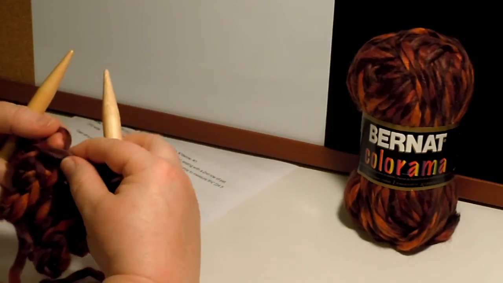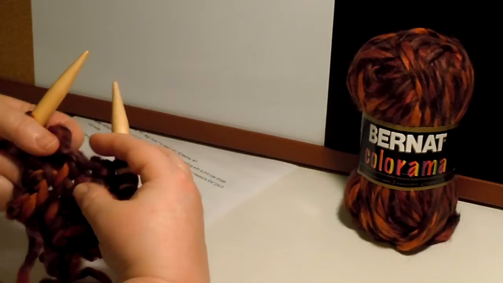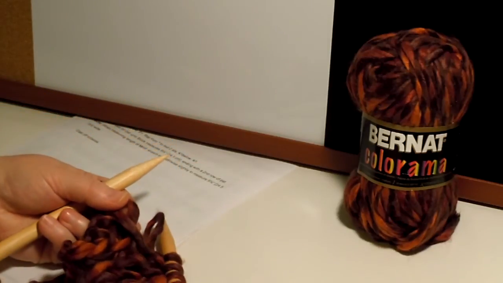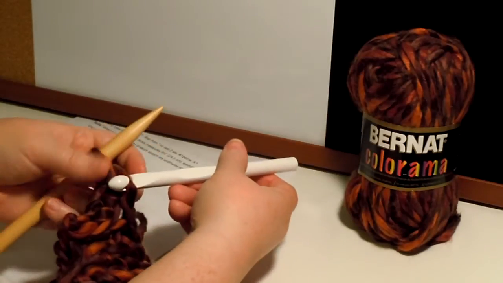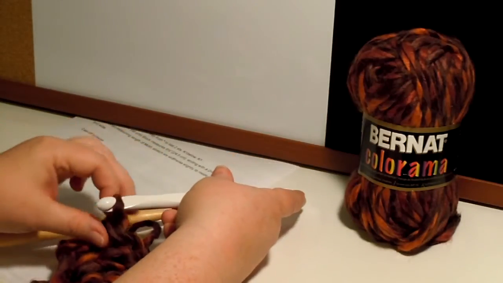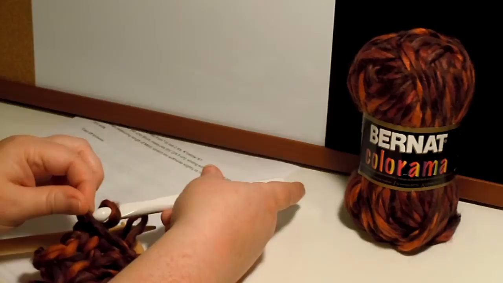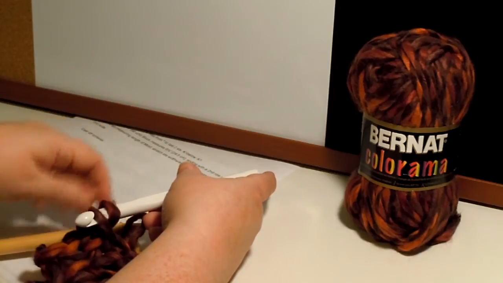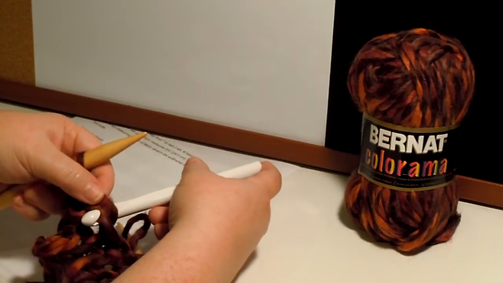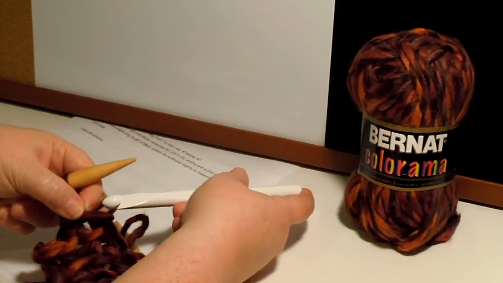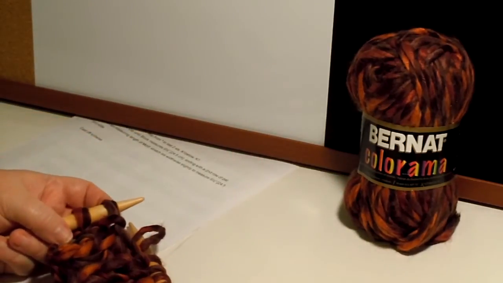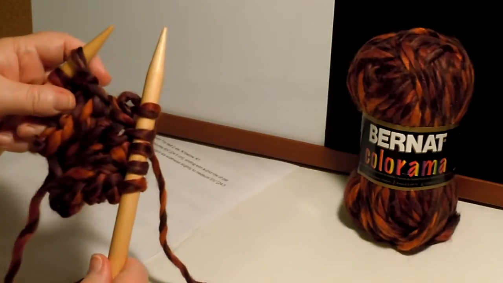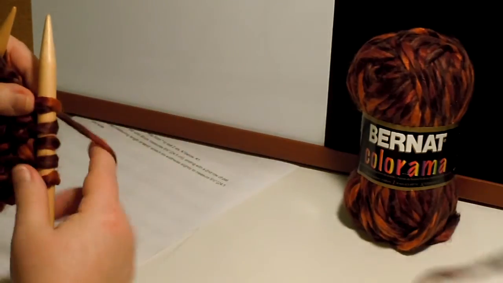So this stitch here needs to be pulled up through that loop before we put it on the needle. So I get a crochet hook and put it on the loop, and then I get that other yarn that's hanging loose and pull it up through that loop. And now I can put it on the needle.